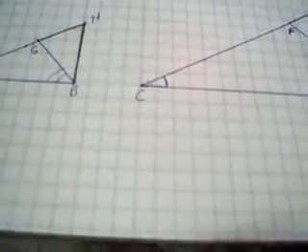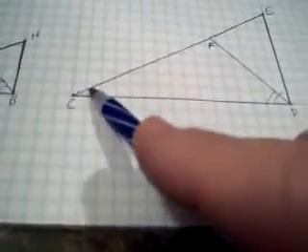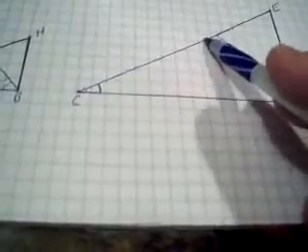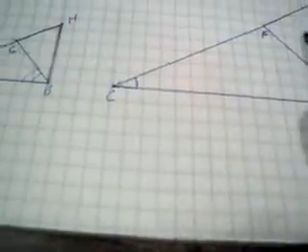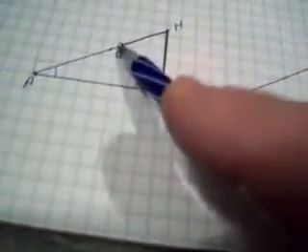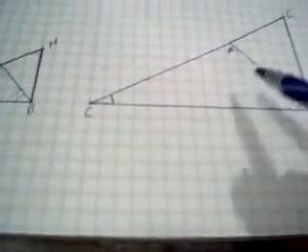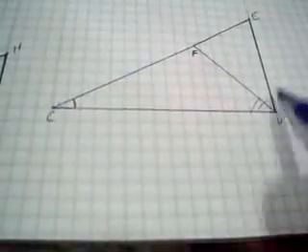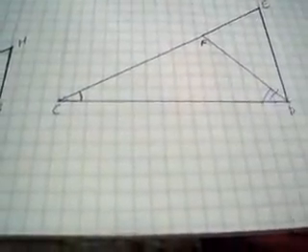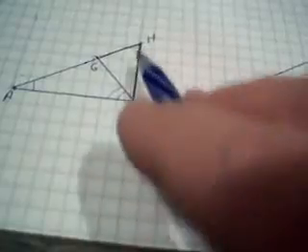Therefore, the whole angle CFE, this whole thing, is equal to the whole angle AGH, this whole thing right here. For the same reason, the angle CDE, this one right here, is equal to angle ABH, this one right here.